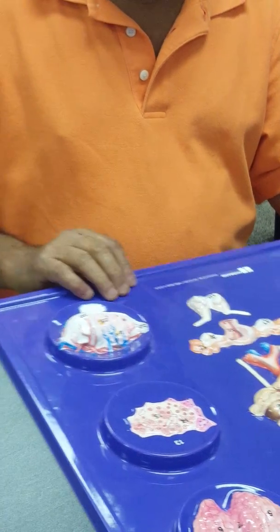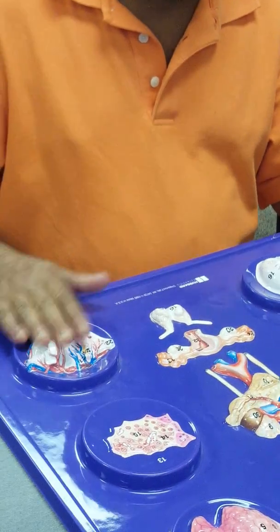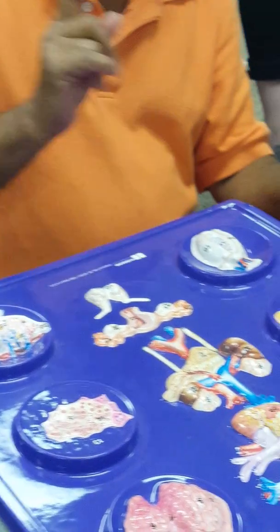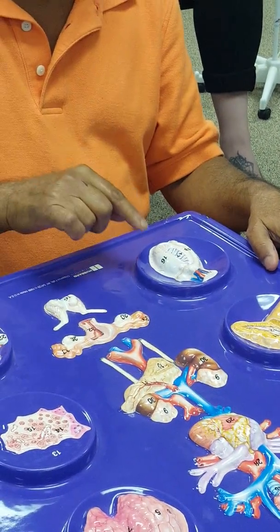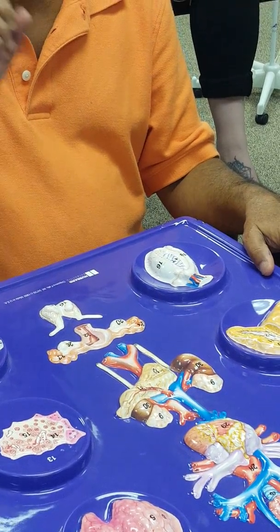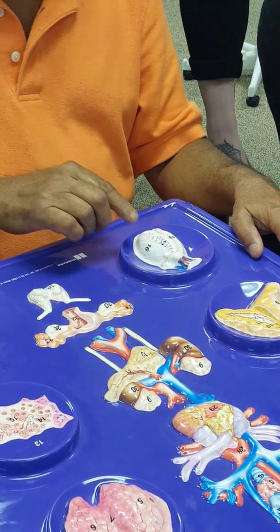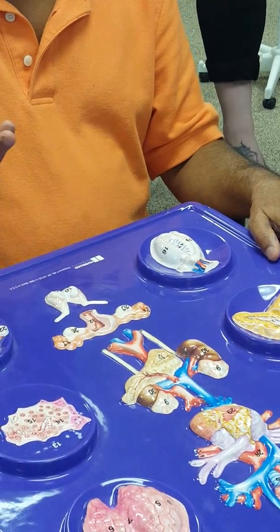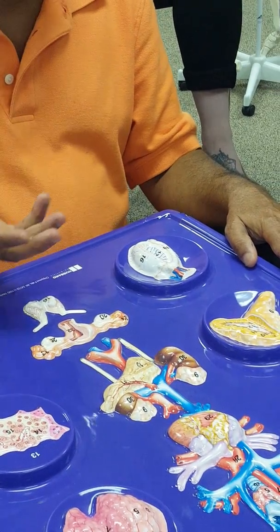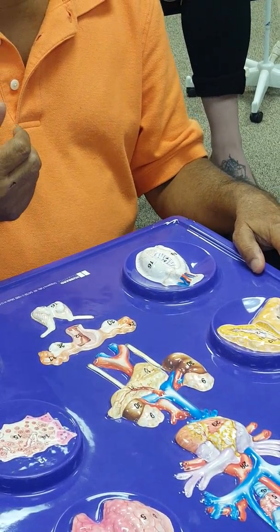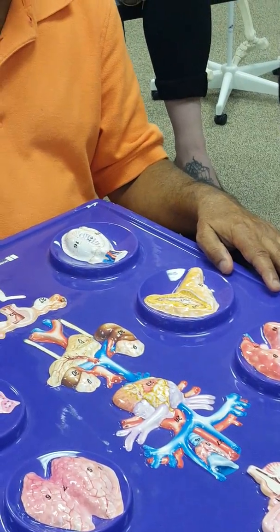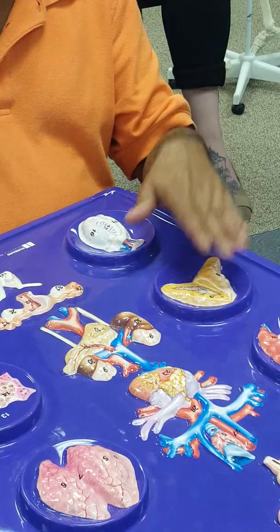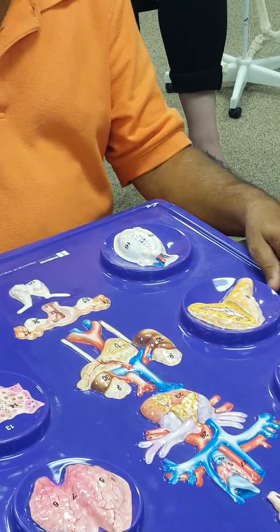All right, so 2 hormones from the testes, 1 hormone, the testosterone. For that reason, it is also an endocrine gland. Testosterone controls male sex characteristics, and sexual behavior.